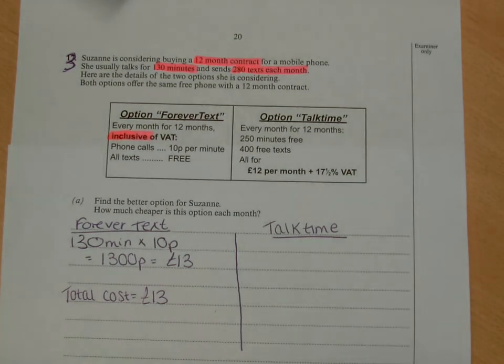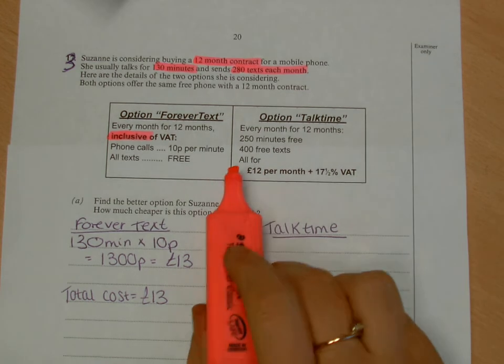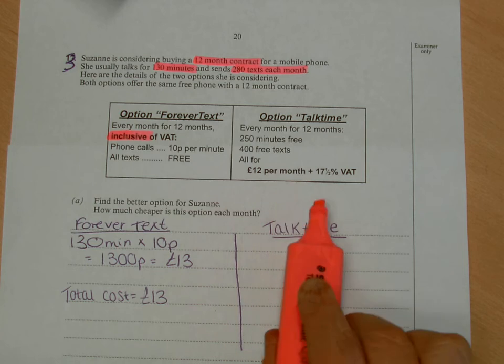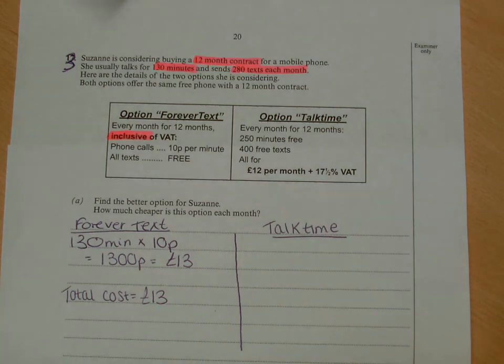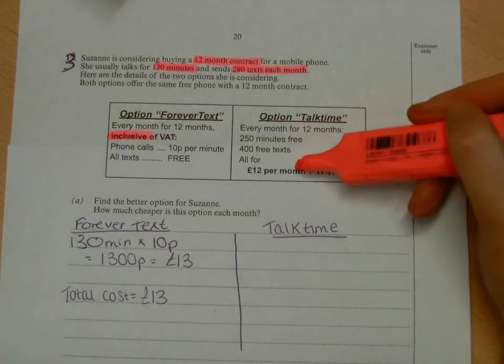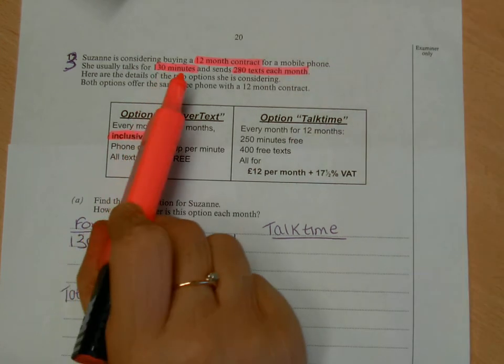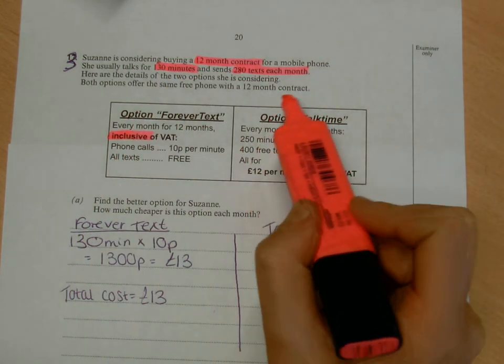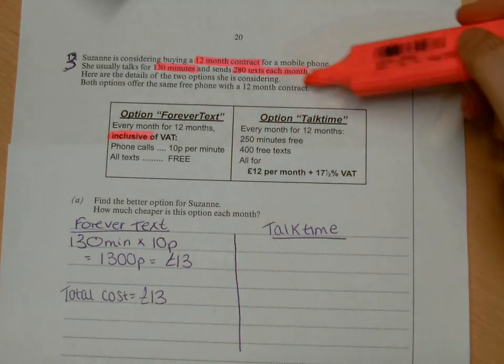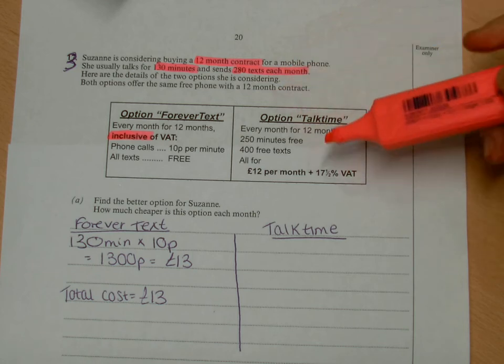So it says, every month for 12 months, 250 minutes free, 400 free texts, all for £12 per month, plus 17.5% VAT. Now we looked at how to work out 17.5% in the previous question, so this is where we're going to use that in a GCSE context. The first thing we have to notice is whether the minutes and the texts are covered. So she has 130 minutes, which is less than 250, and 400 texts, which is more than 280. So her criteria fits in with talk time, so that's fine.